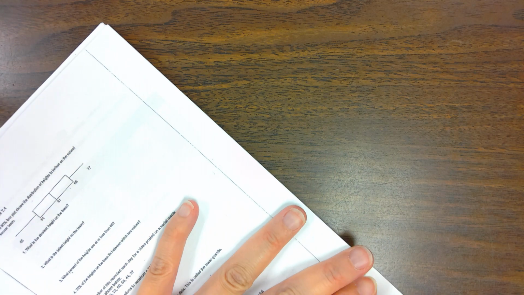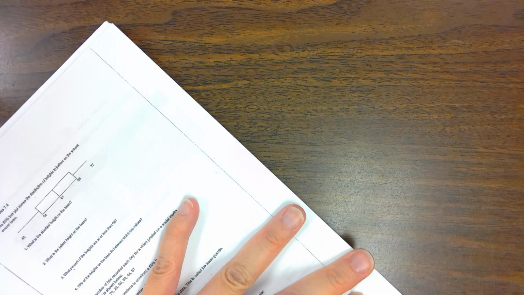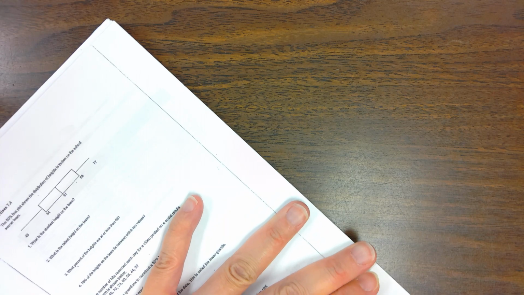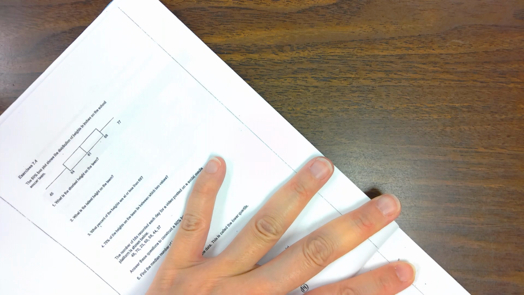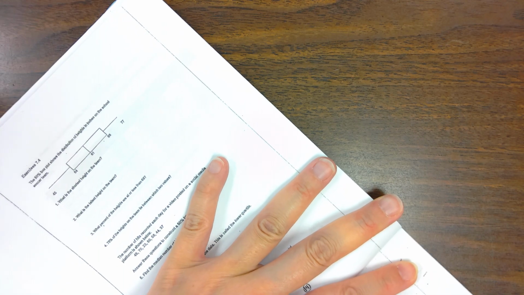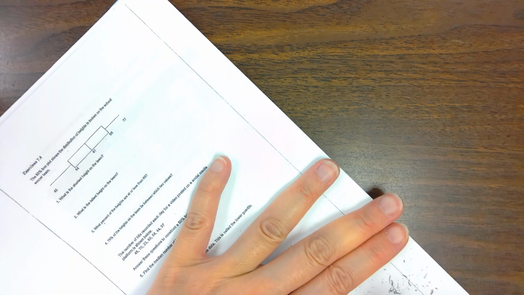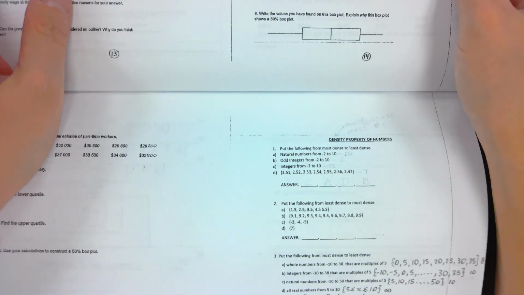Somebody borrowed my pencil and then gave it back. Let me erase that. Okay, page 16.